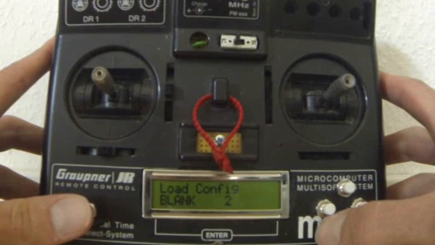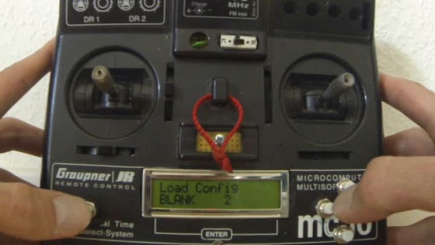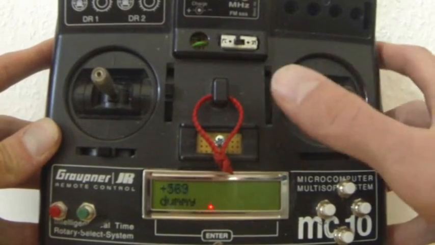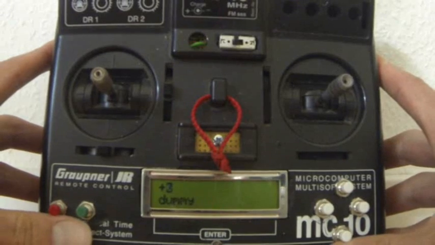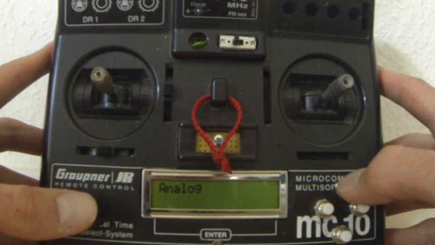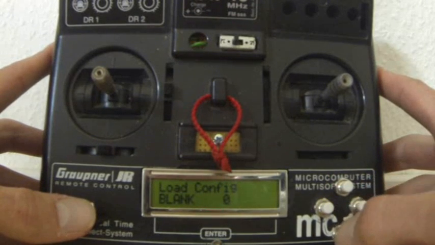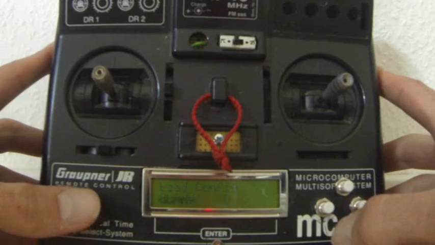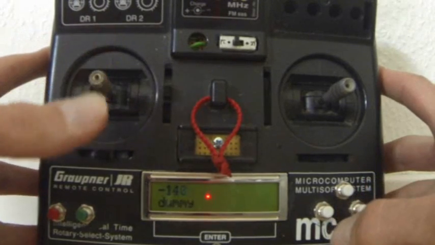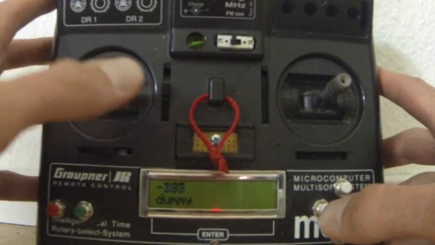Now I've shown that it is possible to store multiple configurations and that it is possible to select between them. Let's say I want to load blank 2, this stick, and still with the scaling function. Okay, now I want to show that it is possible to override the configurations. I'm going to override blank 0, so I'm going to load it. Blank 0. Yeah, throttle down, number increases, throttle up, number decreases.